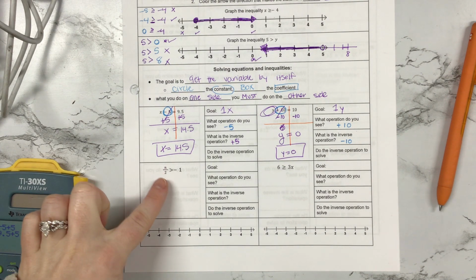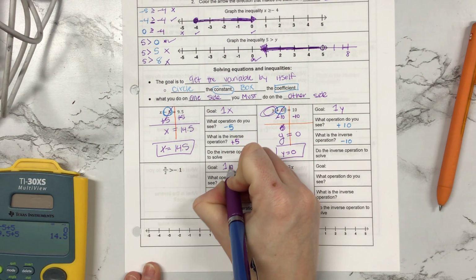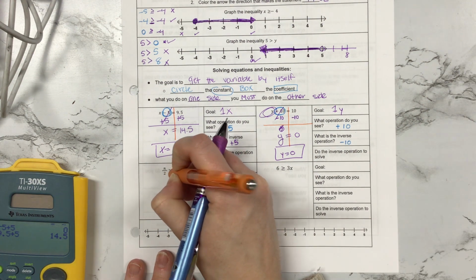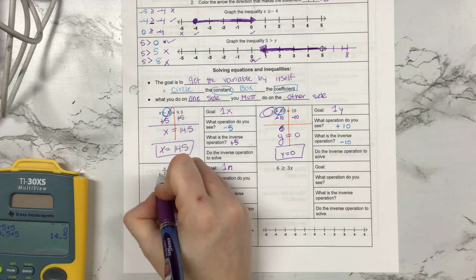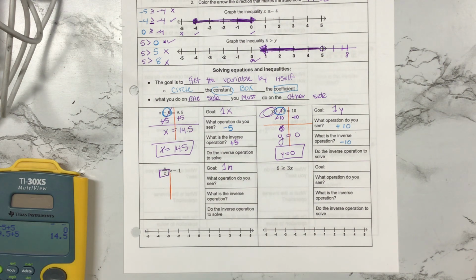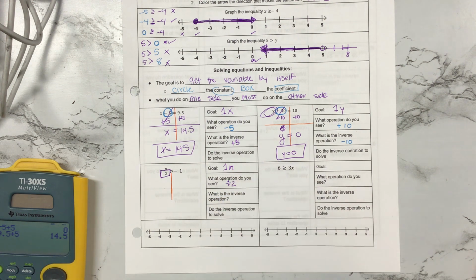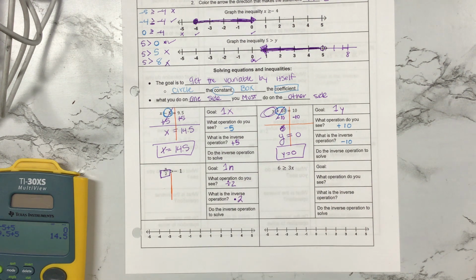All right, so this one, n over 2 is greater than negative 1. Our goal is to get 1n. I'm going to draw a line underneath my symbol to keep the sides of my inequality organized. Okay, the thing that's stuck with the n is 2. And that fraction bar means dividing. So the operation we see is dividing by 2. The inverse operation of dividing is multiplying. So to undo the dividing by 2, I'm going to multiply by 2.